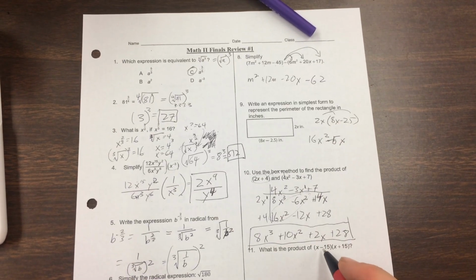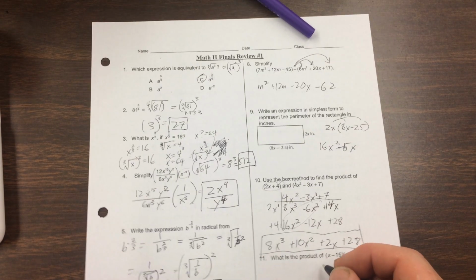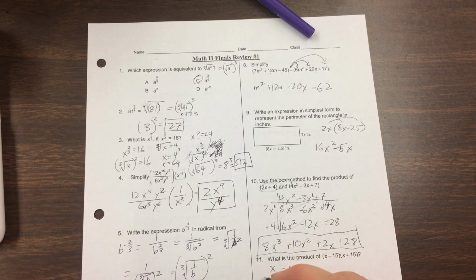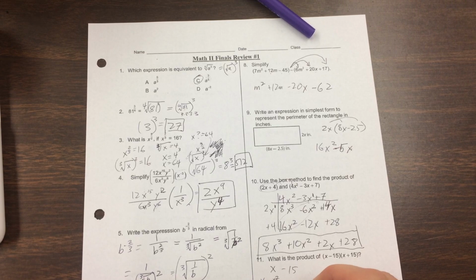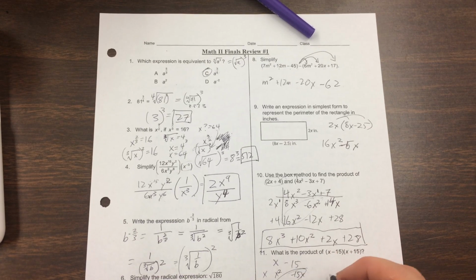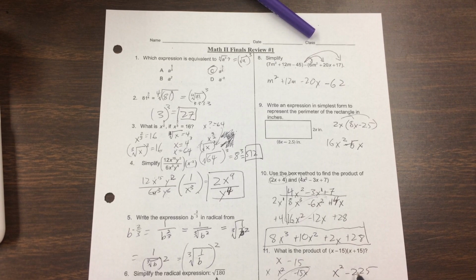What is the product of x minus 15 and x plus 15? So this is a scenario that we say multiplies into the difference of squares. If you box method this, you'll find that you have x squared, negative 225, and then you have minus 15x and plus 15x, and those are going to cancel each other out. So we have x squared minus 225.